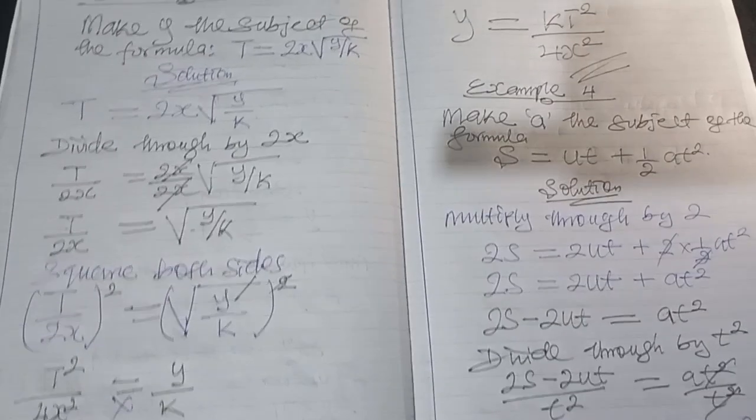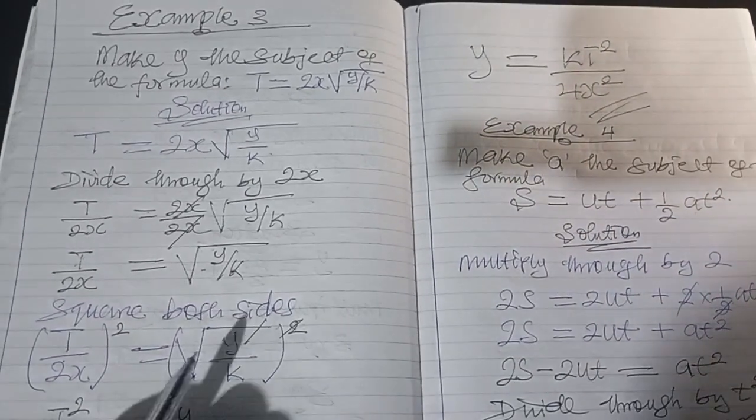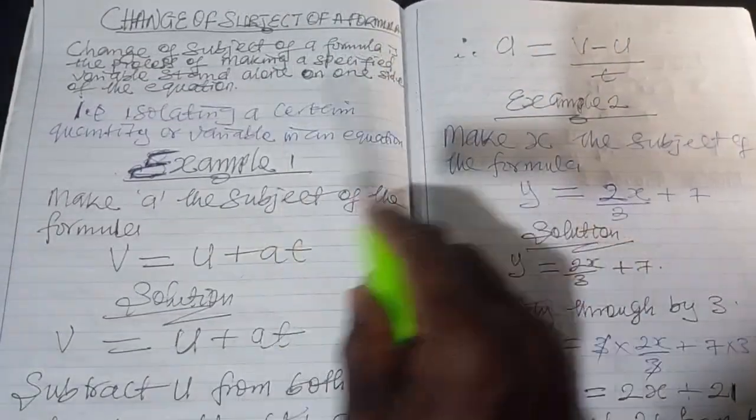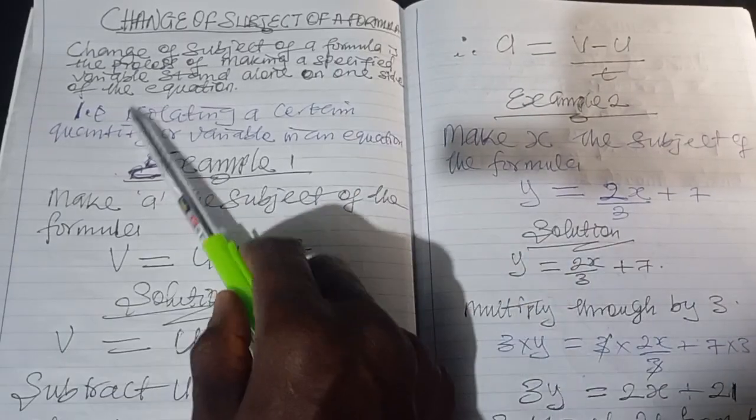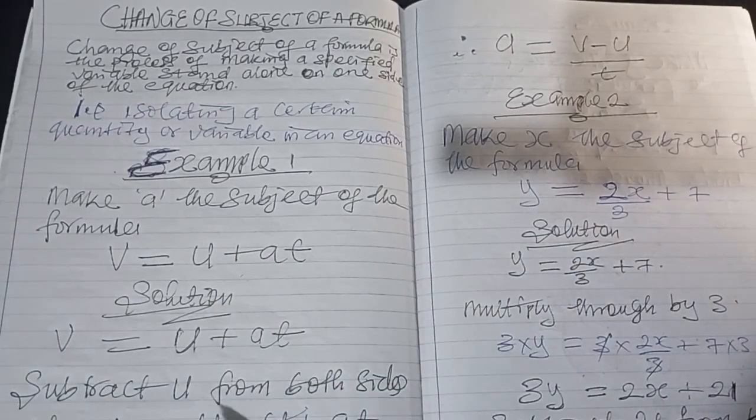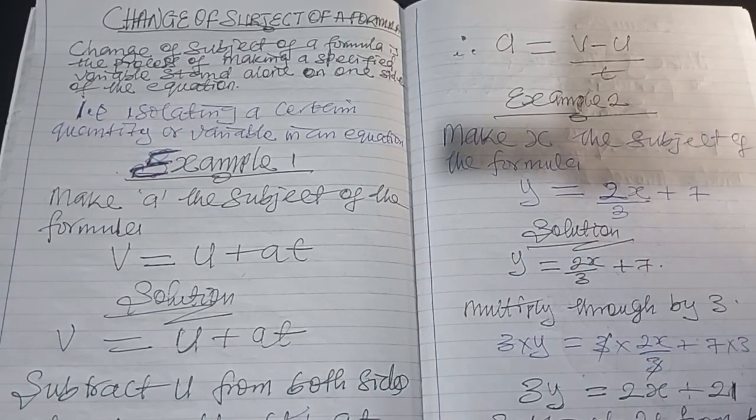Alright, this is how to make subject of a formula. Quick recap, change of subject of a formula is just the process of making a specified variable to stand alone. Okay, this can be by multiplication, division, subtraction, just applying the main arithmetic operations.